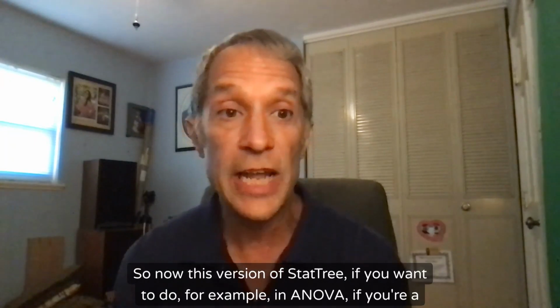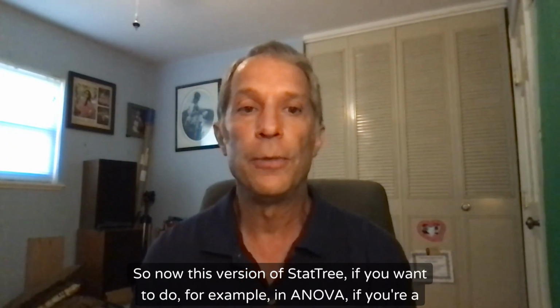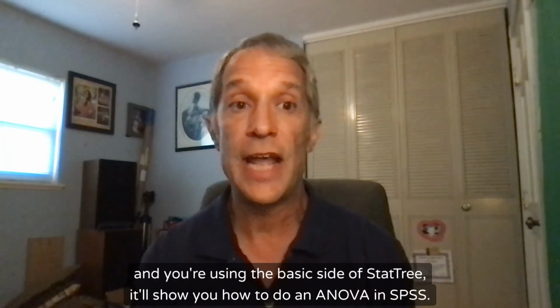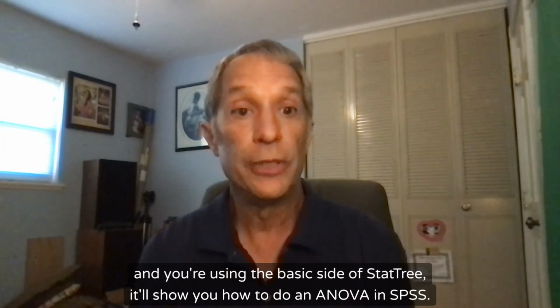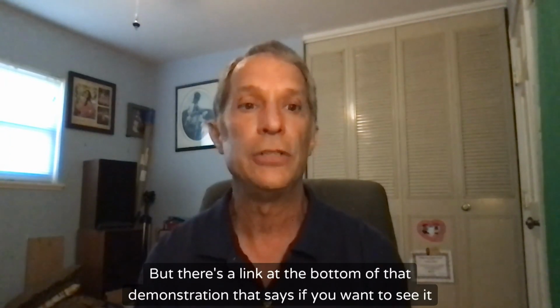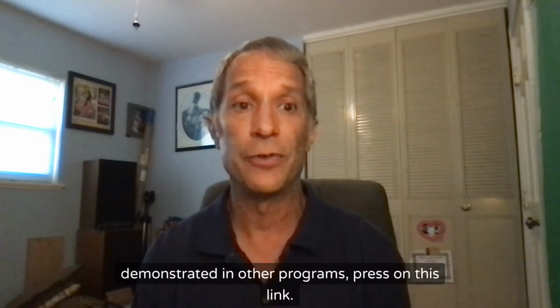So now this version of StatTree, if you want to do, for example, an ANOVA, if you're a beginning student and you're using the basic side of StatTree, it'll show you how to do an ANOVA in SPSS. But there's a link at the bottom of that demonstration that says if you want to see it demonstrated in other programs, press on this link.